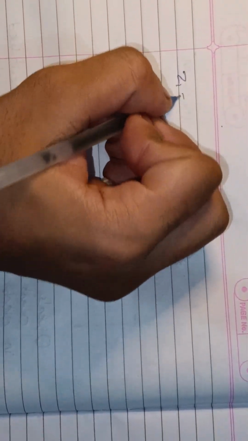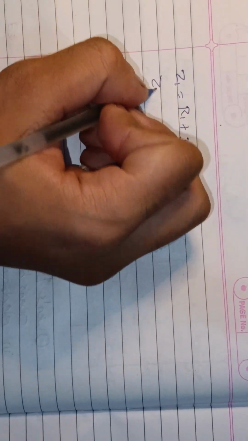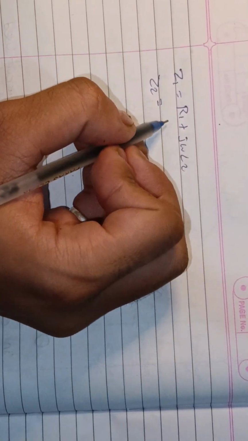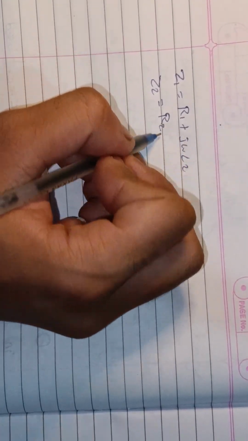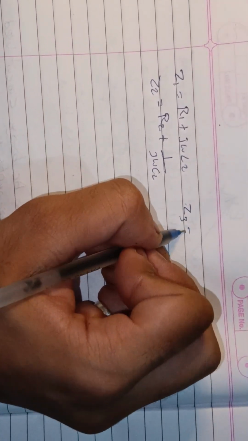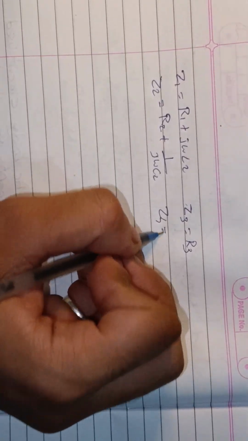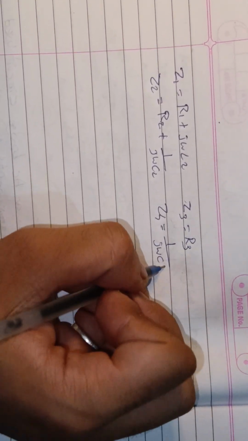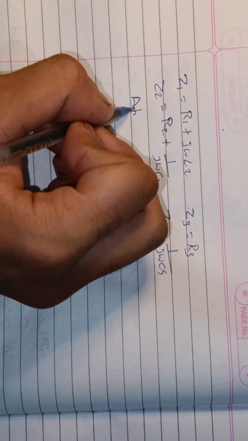As arm 1 contains an inductor in series with a resistor, Z1 will become R1 plus j omega L1. Arm 2 contains a resistance in series with a capacitor, so Z2 will become R2 plus 1 upon j omega C2. Z3 equals R3 because of only resistance, and Z4 equals 1 upon j omega C4 because of only a capacitor.